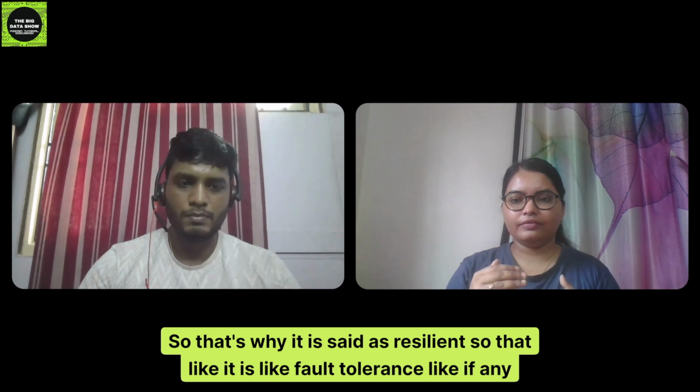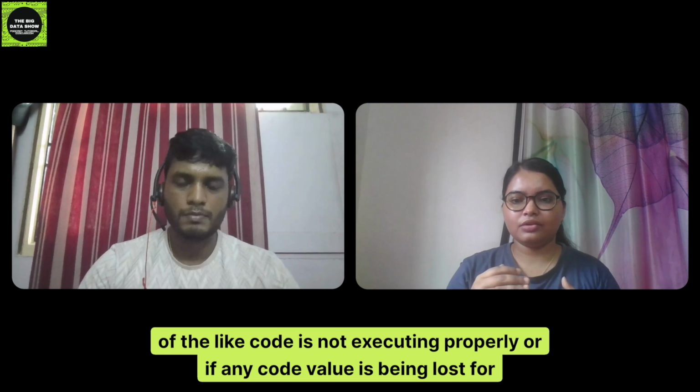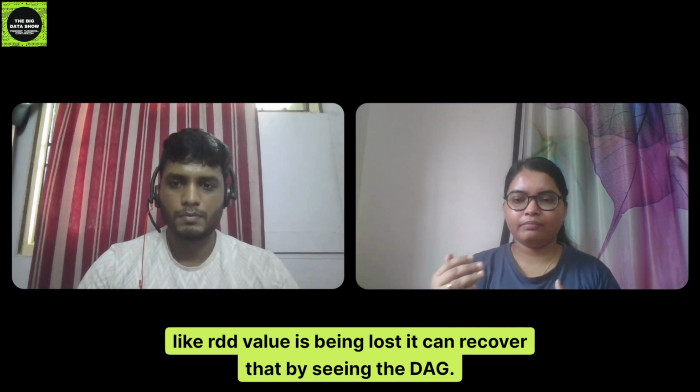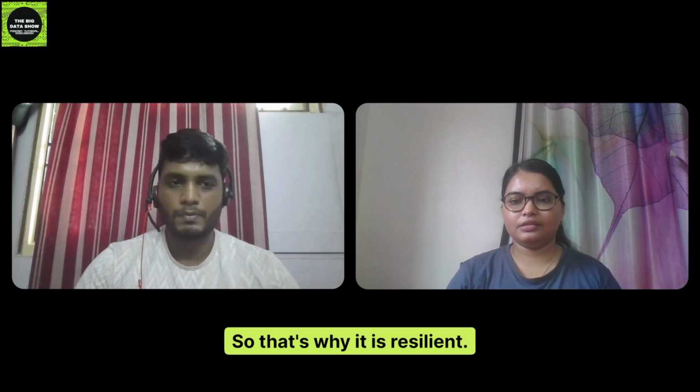If any code is not executing properly, or if any RDD value is lost, it can recover it by seeing the DAG. Okay. So that's why it is resilient.